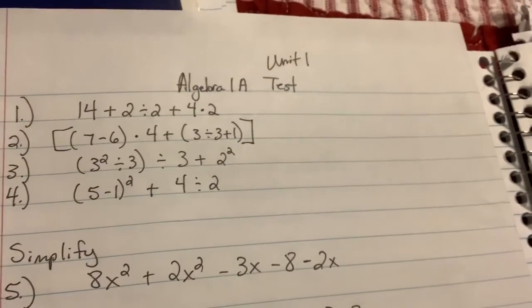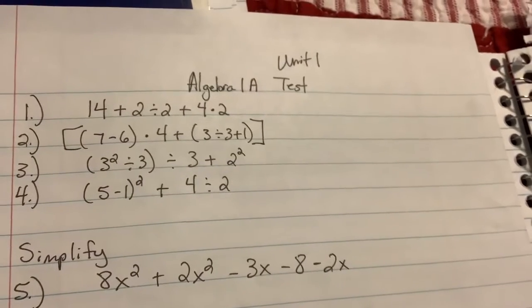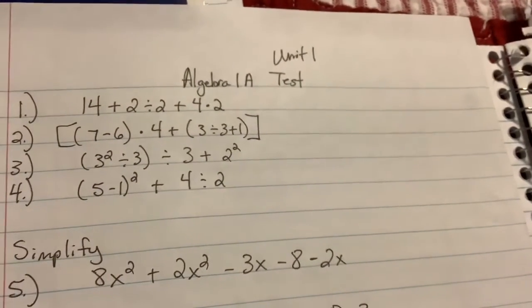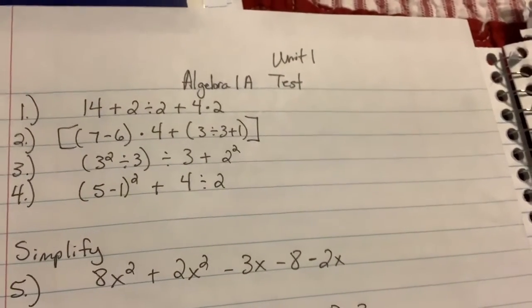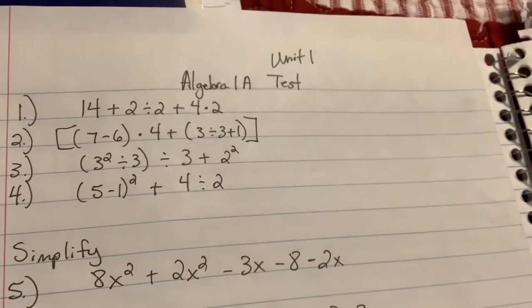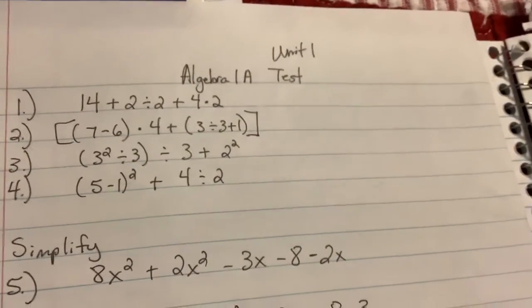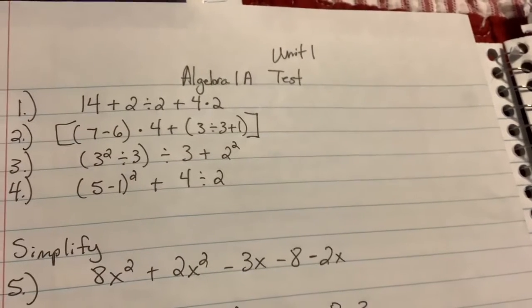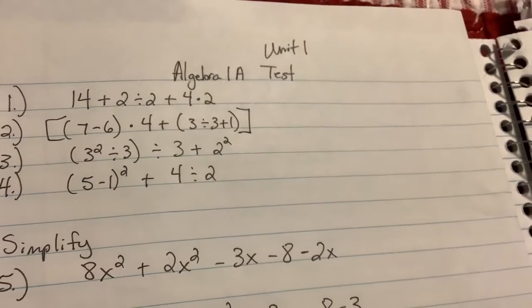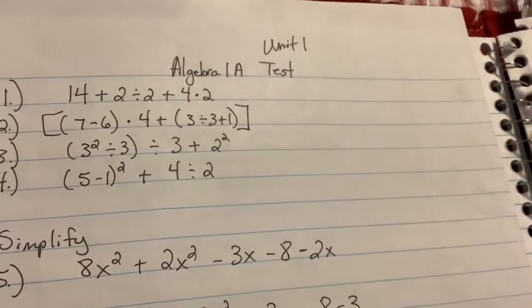There is nothing to turn in on this video. You don't even have to mark that you watched it. There's no attendance on a Friday. This is just for you, so you can go through. Once I get all the tests in, I can do this, and you can go through the answers and check them. So this is just for your test to check.